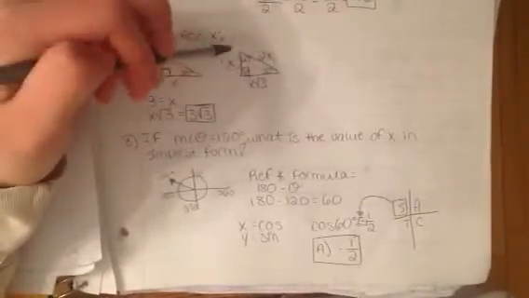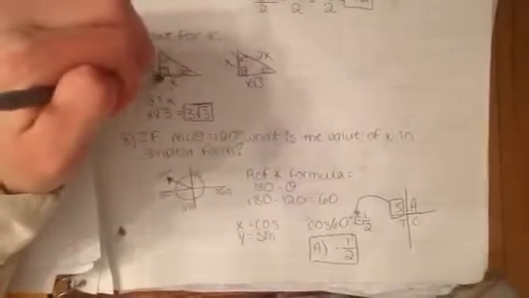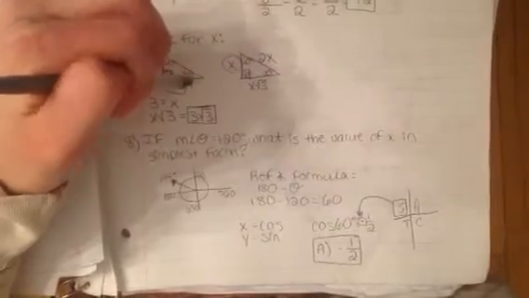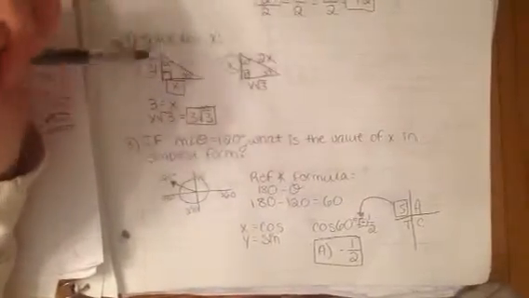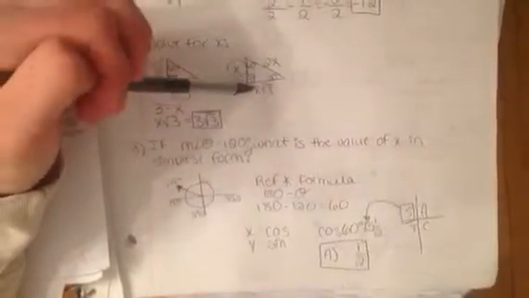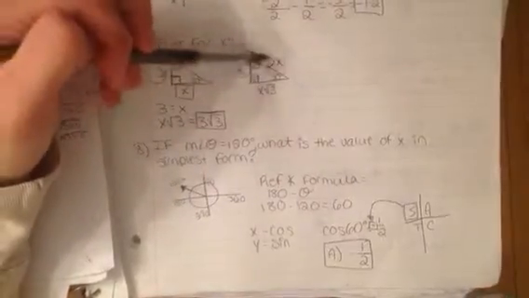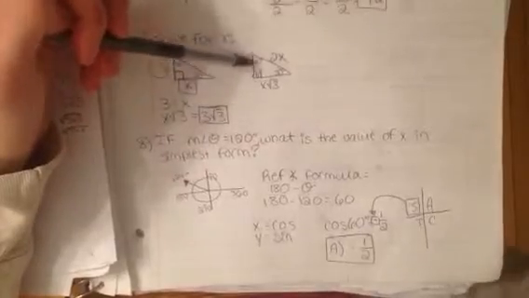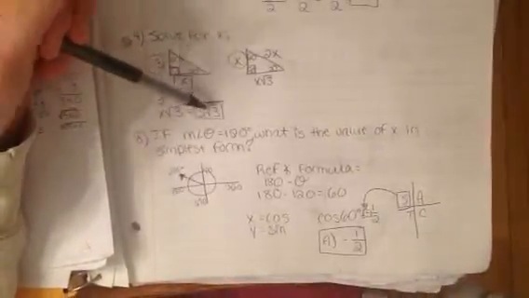And then to find this x value here, you would need to put the original x value in x radical 3, because the length across from 60 equals x radical 3. So since x equals 3, x radical 3 would be 3 radical 3.